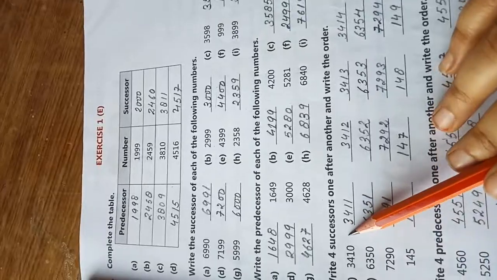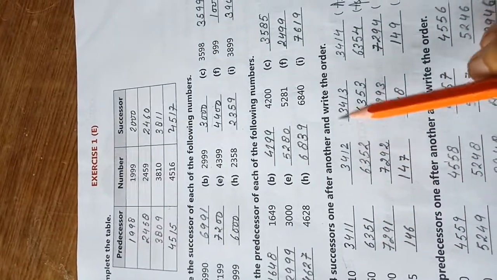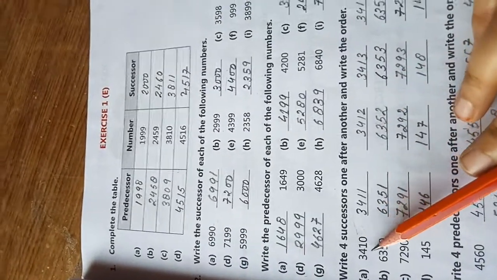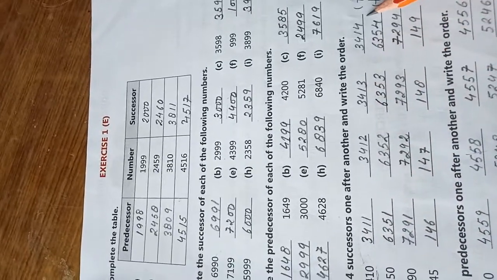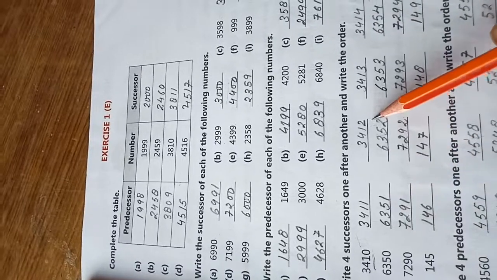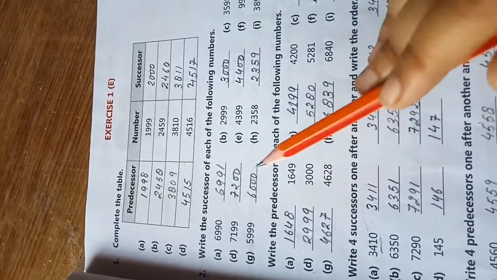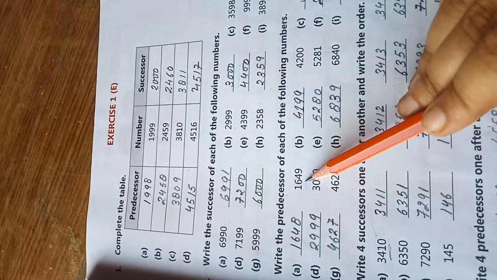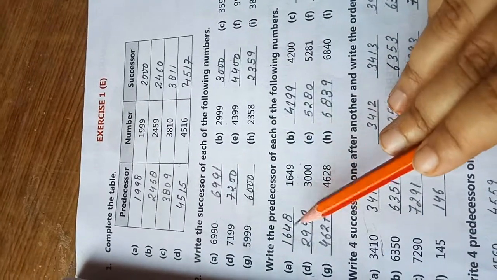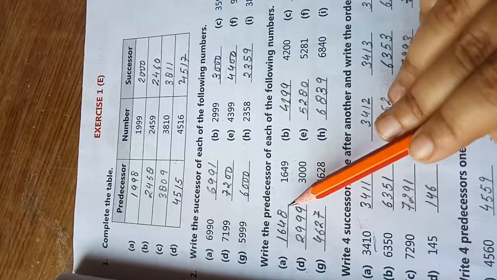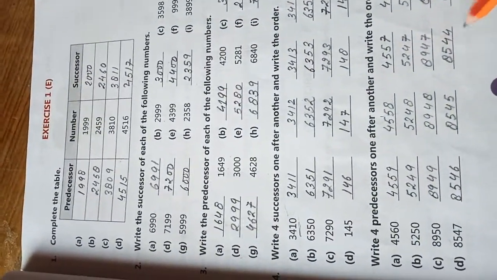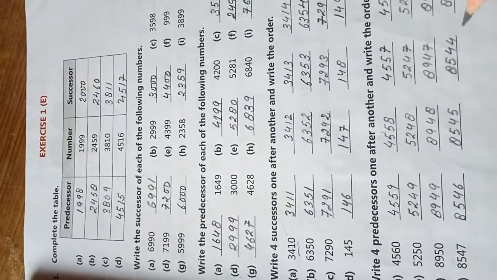So here what is written: write 4 successors, one after another. After this digit you have to write 4 successors. So you can write here 4 successors, right? 11, 12, 13, 14, which means one after another, right? Here is predecessor, which means before you have to write. 1,649 before is 1,648. So these are given in your exercise, which you have to do in your book, right?